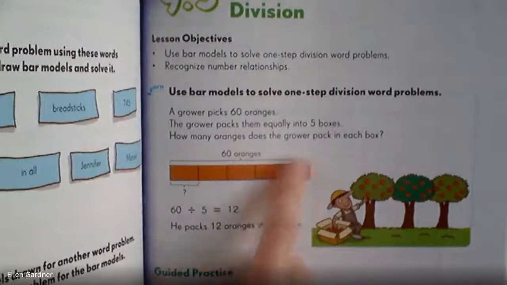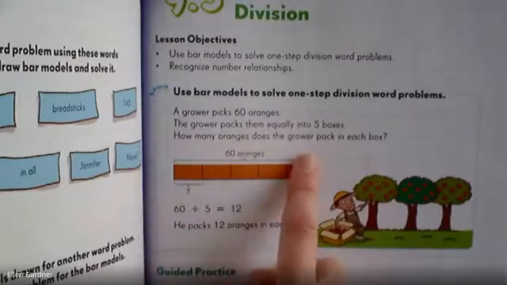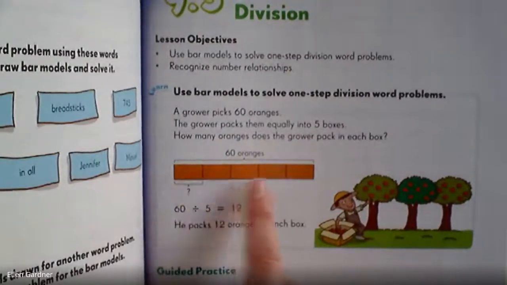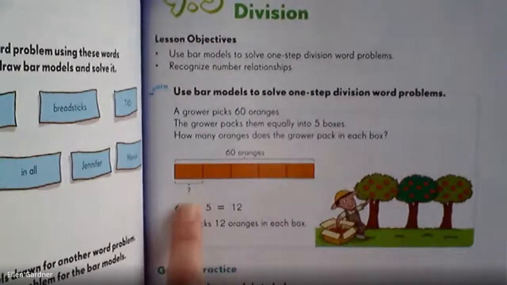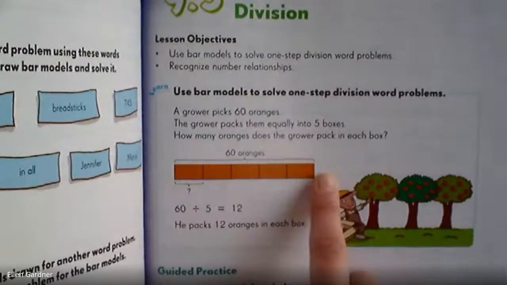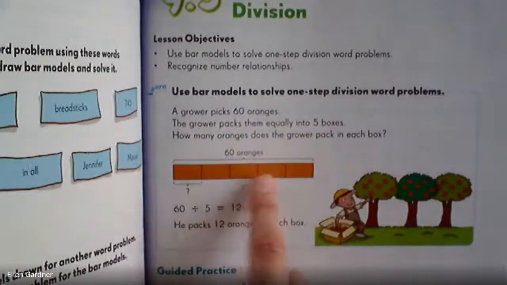So in this problem, we know the total amount. We know that the grower picks 60 oranges total. And we know that there are 5 boxes. What we don't know is how many oranges are in each box. This is a perfect way to represent this information. We've got a part-whole bar model with equal groups.